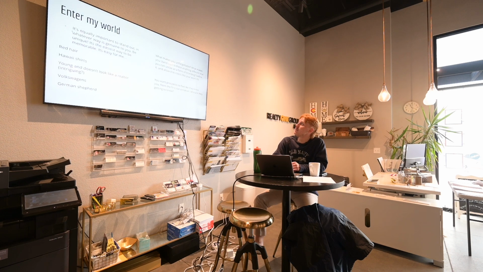I think it's equally important to just be unique. I think that's corny advice, but it's really easy for me. I've got bright red hair. I don't look like a real estate agent. I look like some college delinquent. But I have things about me that are unique and people remember it, right?